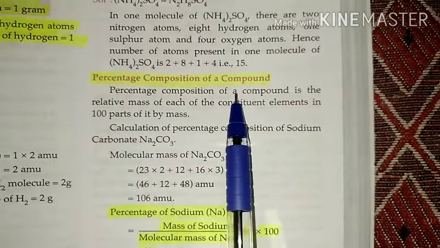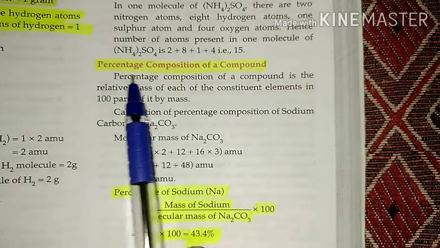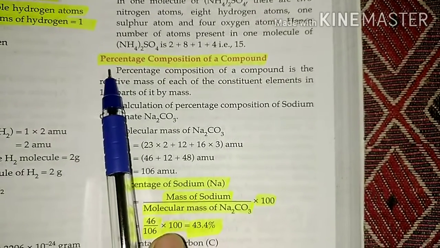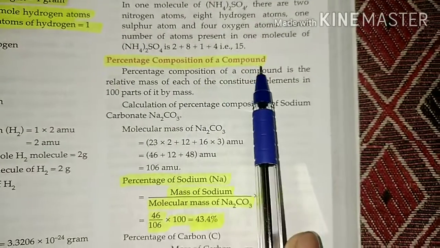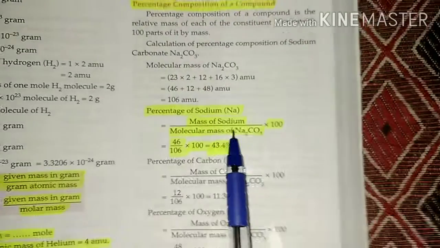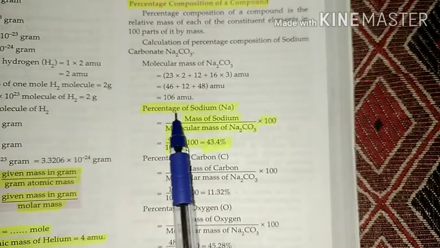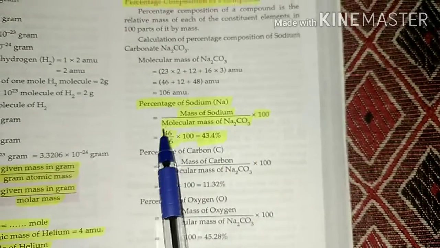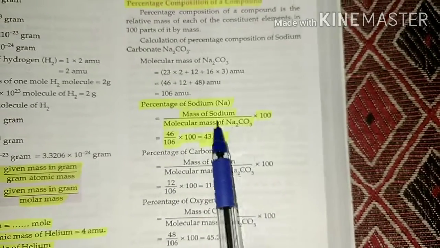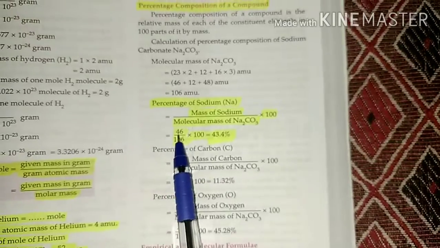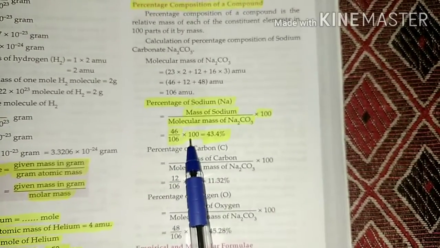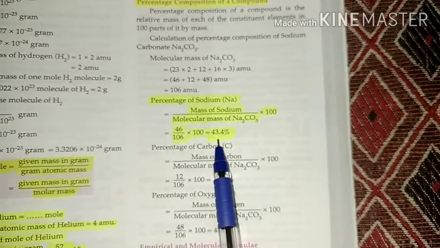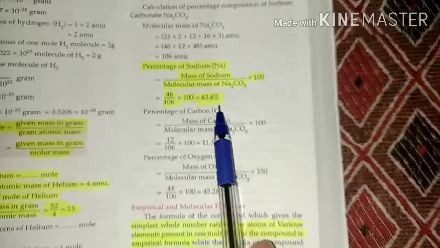So like that we have one more formula: percentage composition of a compound. We are going to calculate the percentage composition of a compound for one particular atom. Here in this case, the percentage composition for sodium is mass of sodium divided by molecular mass of that particular compound. So in this case, it is 46 divided by 106 into 100, which is equal to 43.4%.